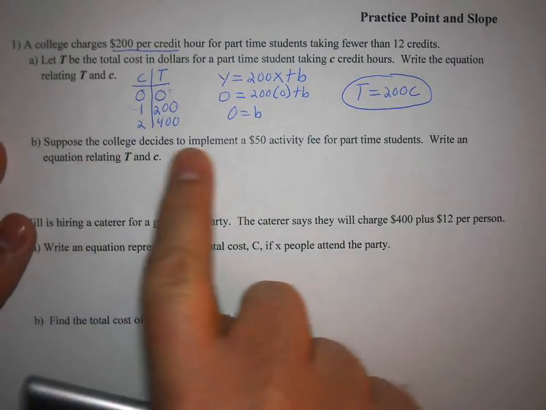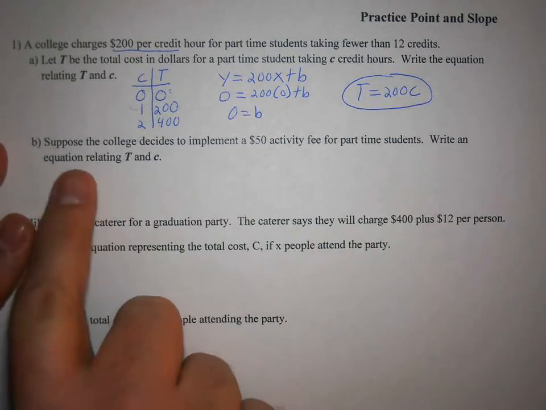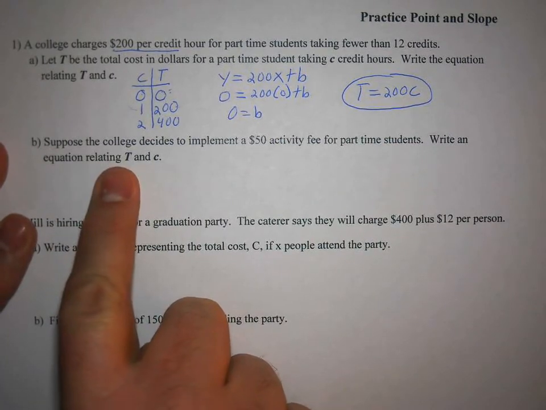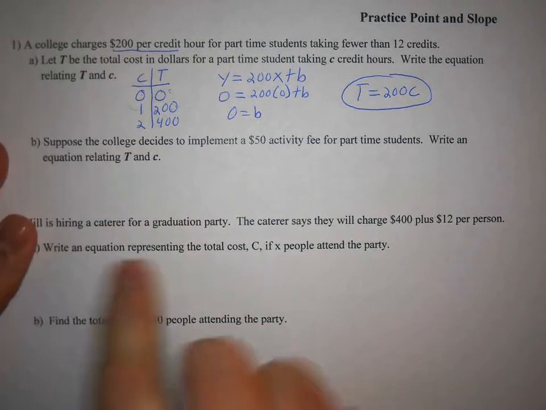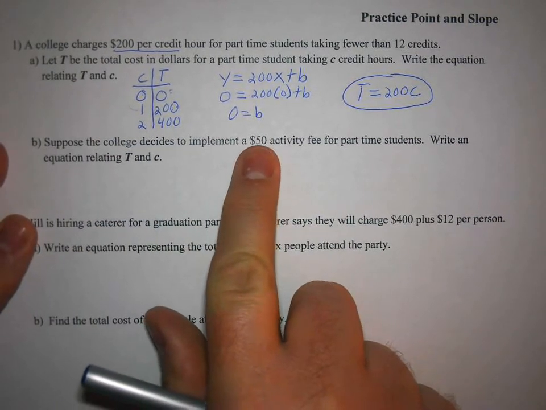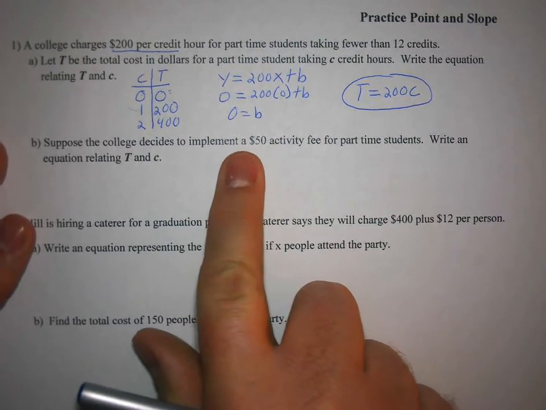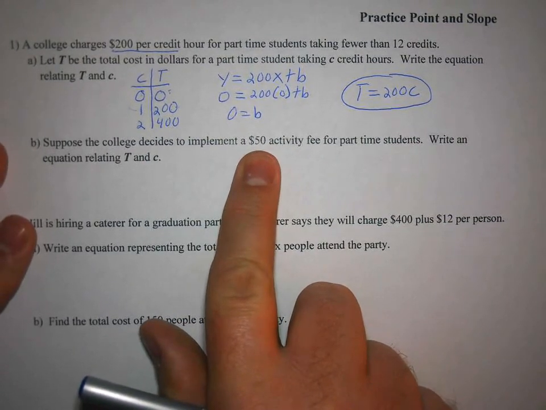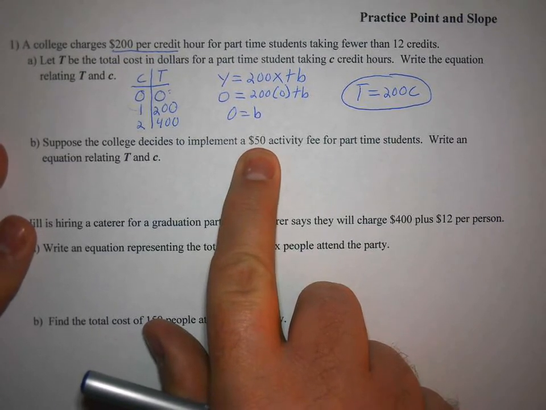In part B, suppose the college decides to implement a $50 activity fee for part-time students. Write an equation relating T and C. So same idea here that they're charging $200 per credit, except now they're going to charge a $50 activity fee. Now be careful here, it's not saying a $50 fee per credit. It's just a one-time $50 fee. So you're only paying that $50 once.